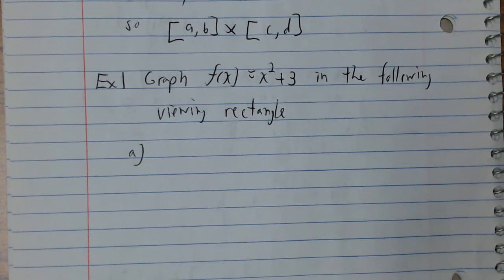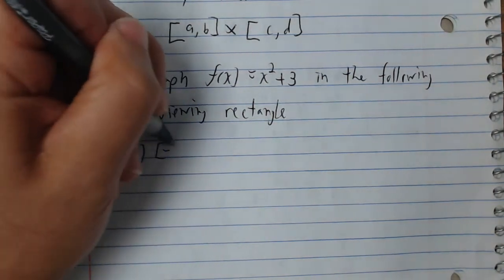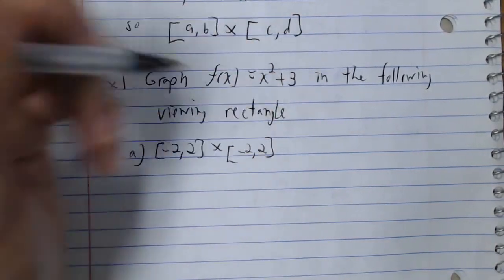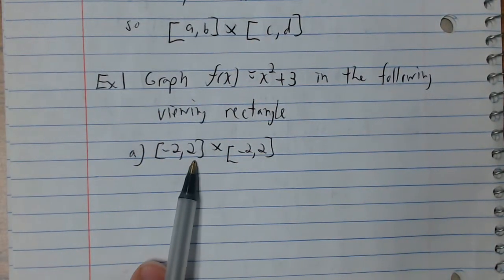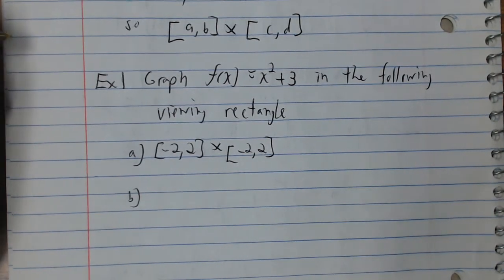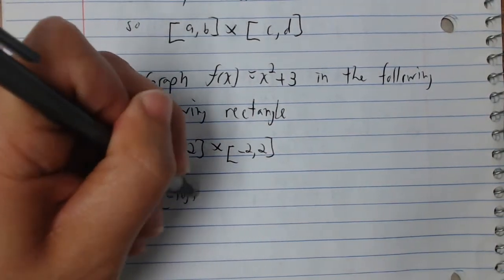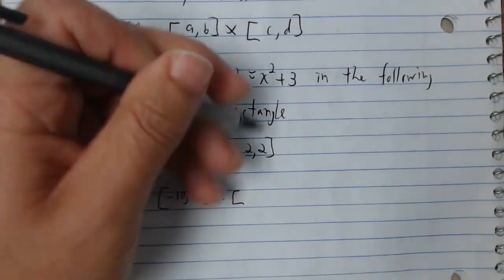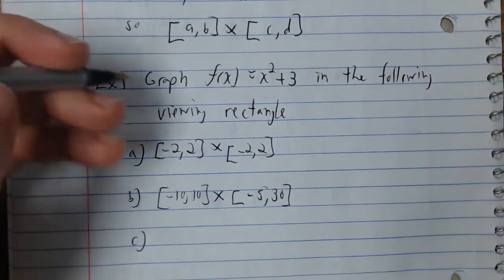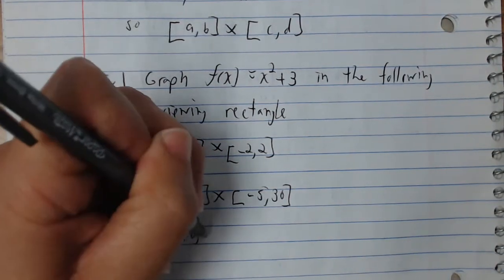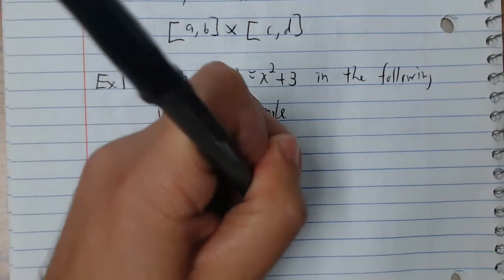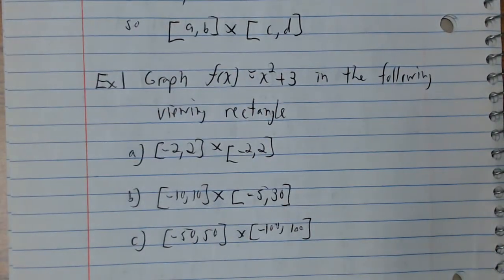For part A, our viewing rectangle is -2 to 2 by -2 to 2. So we want our x values to go from -2 to 2 and our y values to go from -2 to 2. Then we're going to graph the same function from -10 to 10 by -5 to 30. And finally, from -50 to 50 by -100 to 100. Okay, so these are the three conditions.